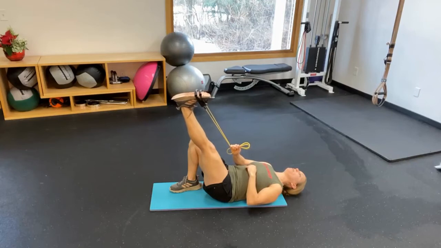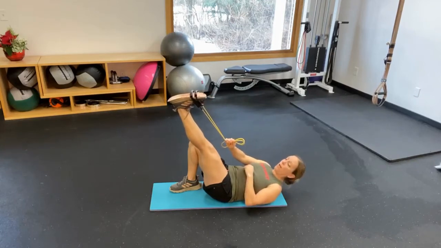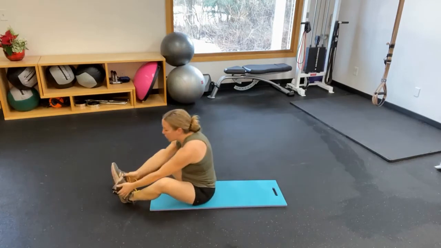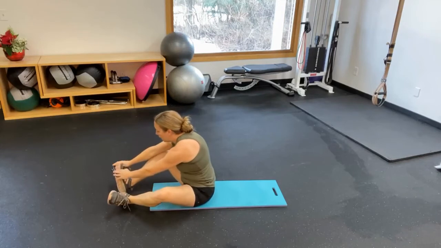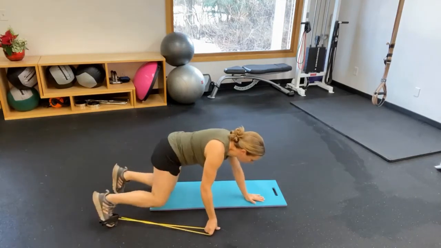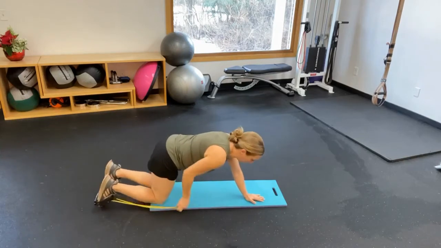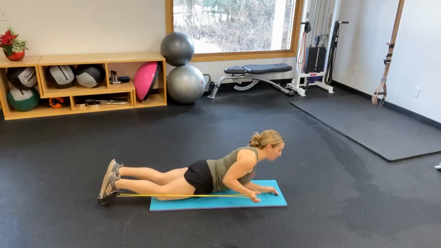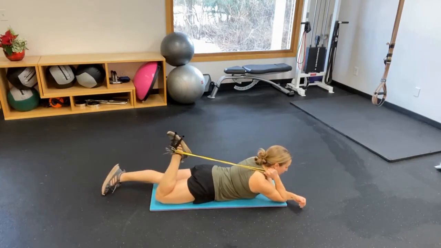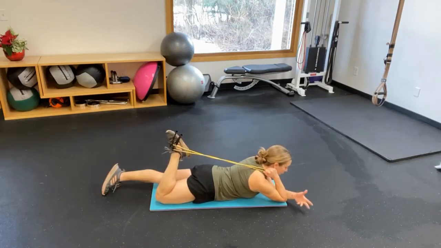Again, getting that nice stretch going behind the leg here. Okay, now what we can do is roll over and hit our quad. So I'm going to switch the strap to my opposite foot so you guys can see, and roll myself over. In this position now, I'm going to come down onto the ground with my arm here, and now I'm going to just allow my quad to get stretched in this position.